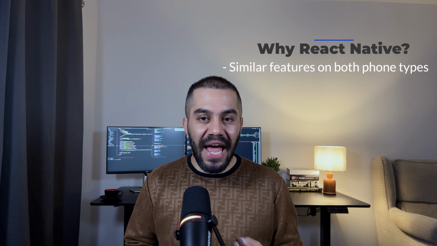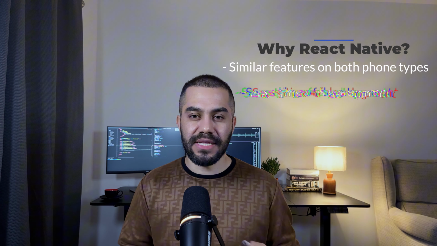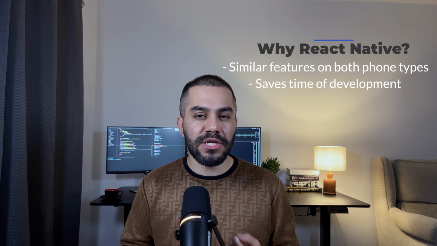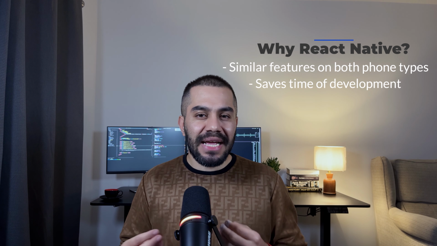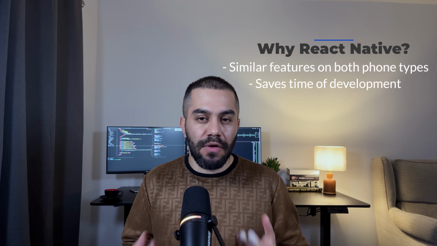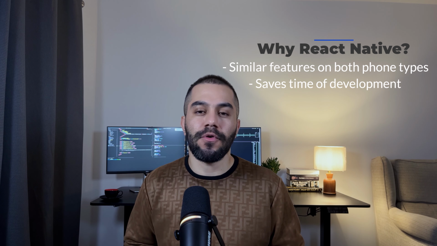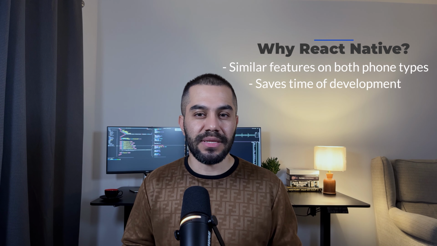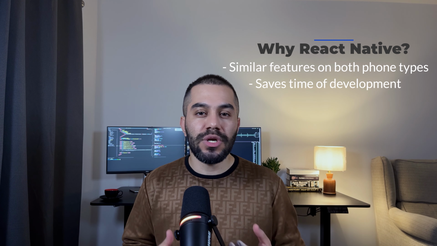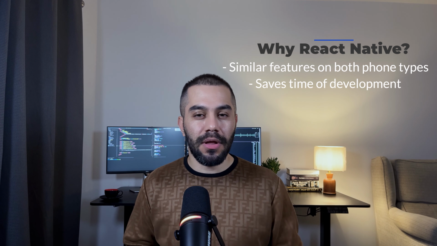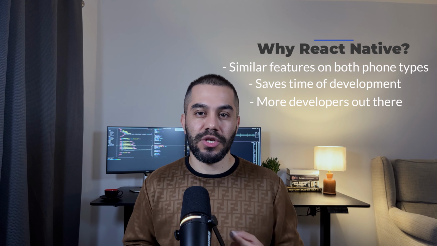We are choosing React Native because it is like having a magic tool that helps us make one app that works on both kinds of phones. This saves us a ton of time and makes sure our app looks and feels the same, no matter what phone you use. React Native is also very good at making apps run fast, so no one has to wait for messages to load. Using React Native means we can spend more time making our app fun and easy to use instead of doing double the work for each phone type. Plus, lots of developers out there use React Native, so we can find help easily if we need it.